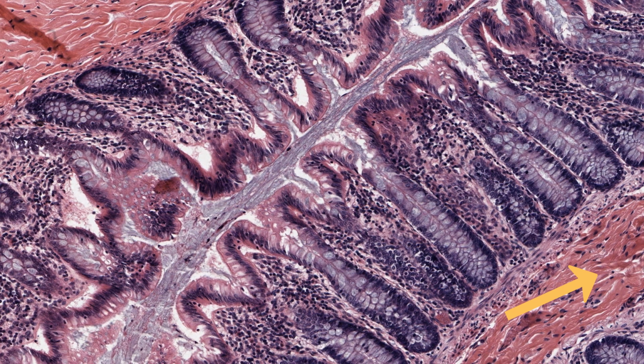Each gland empties individually onto the surface directly without intervening ducts. You can see secretion products in the lumen. These glands have several acceptable names: mucosal glands, based on their location, crypts of Lieberkühn as a specific proper name, and glands of the colon because they are the only glands of that organ, ignoring individual goblet cells.